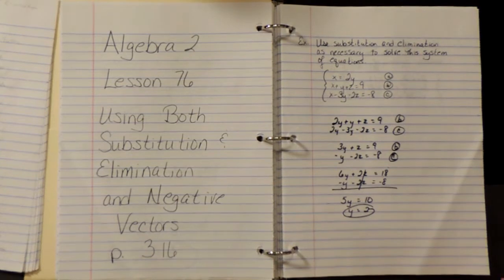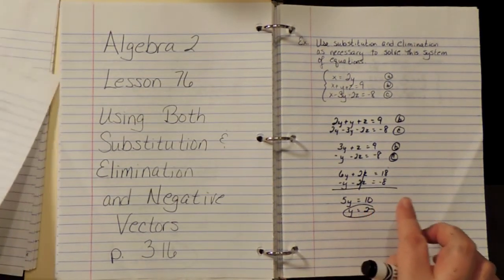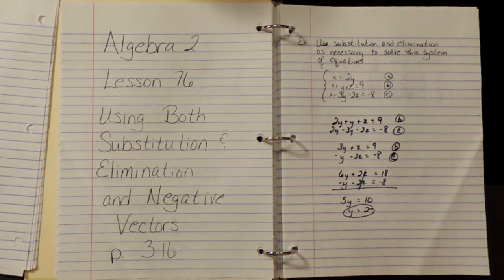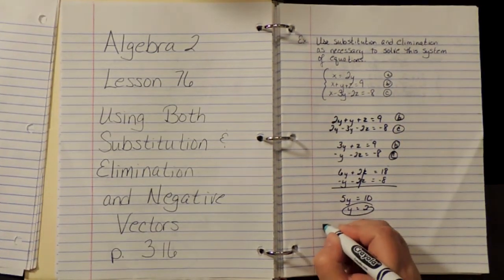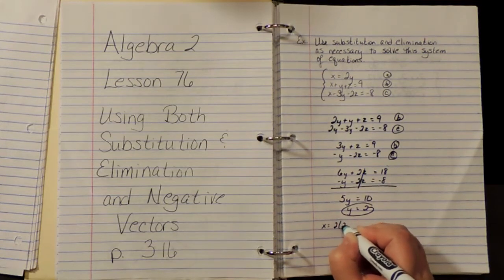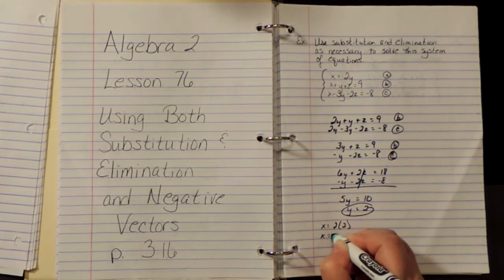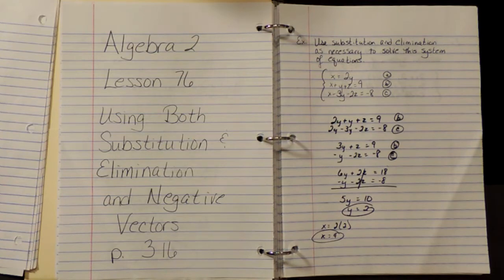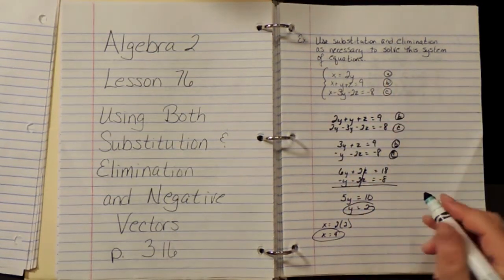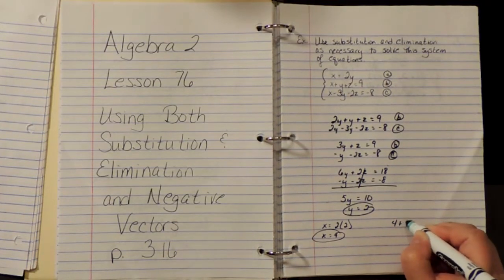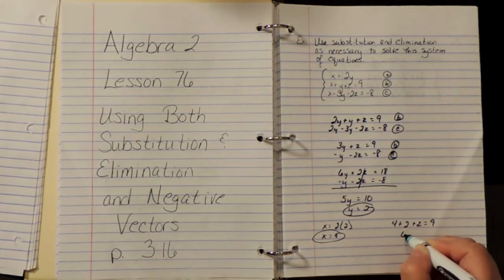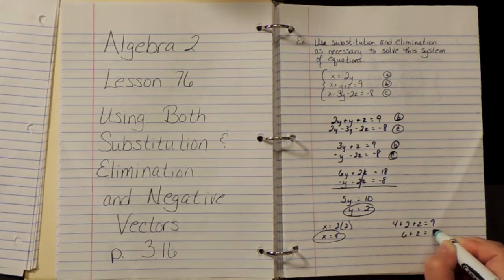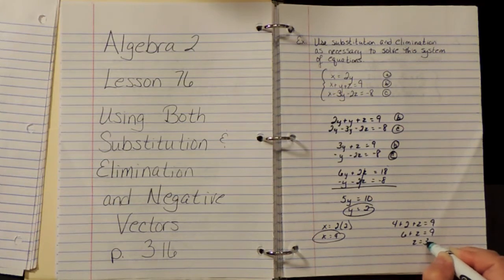Okay? Now we can substitute this 2 into the other equations and solve for x and z. So we'll start with A. x equals 2y, which is 2 times 2. So x equals 4. And let's use B. So we have 4 plus 2 plus z equals 9. So 6 plus z equals 9. So z is going to equal 3.